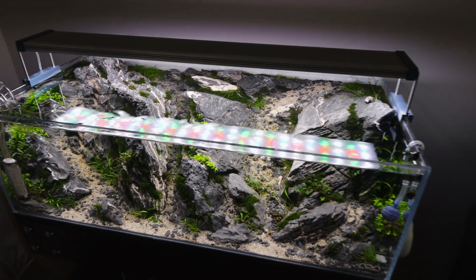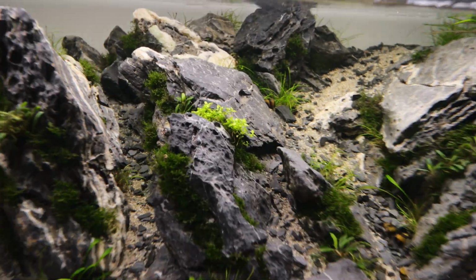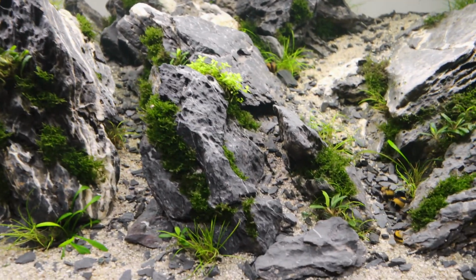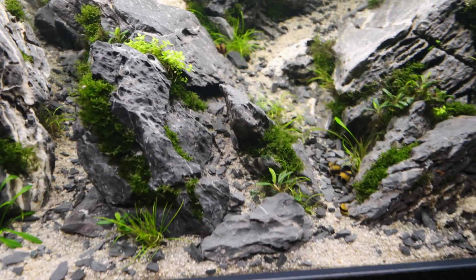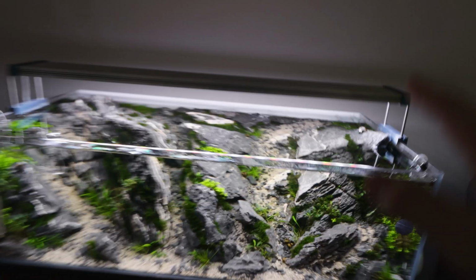The problem being there's no flow in the back of the tank. So all the way through back here, there's no flow. So you can get issues like algae in the back, or even in no-flow areas. I've been experiencing a small amount of algae, but nothing serious, nothing too bad, to be honest. Been kind of lucky. The lights have been quite low.